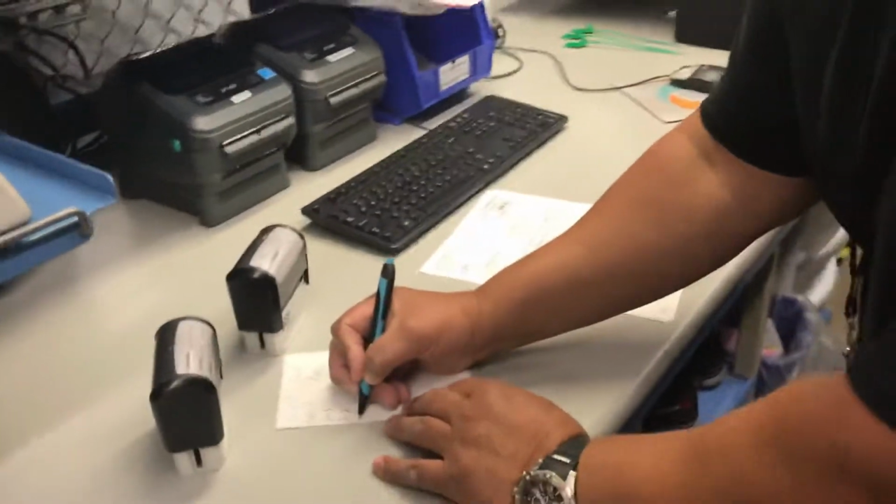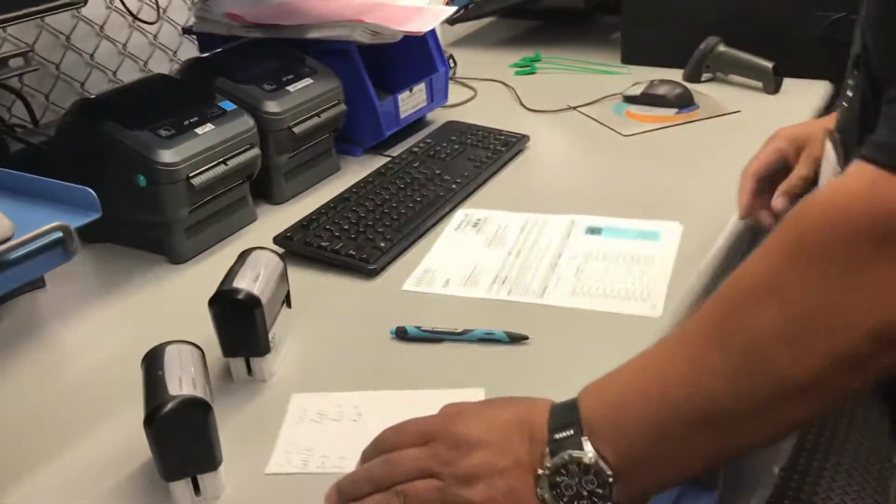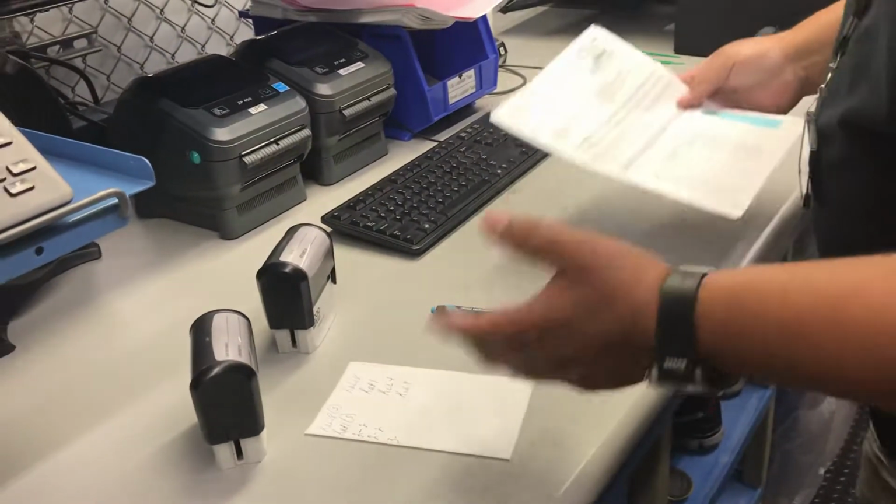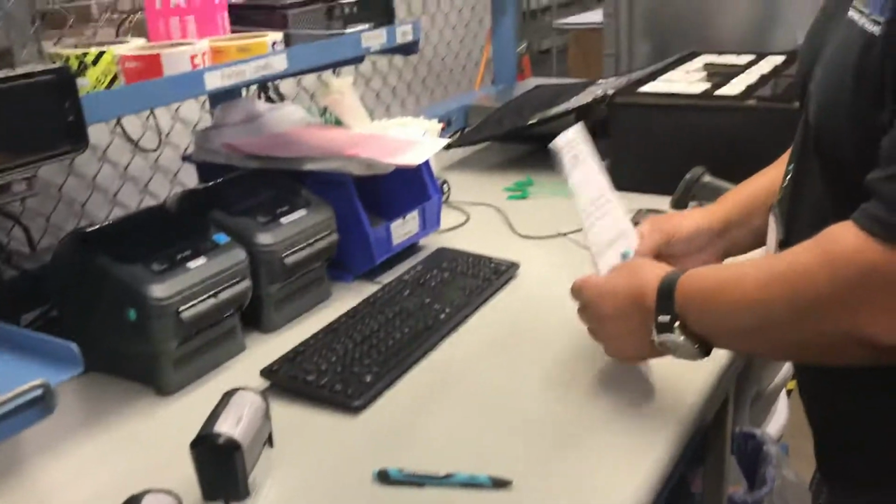You always jot down all the kits just for your record, to let customer service know. And this is just our personal thing for our spreadsheet: sold and replenished.